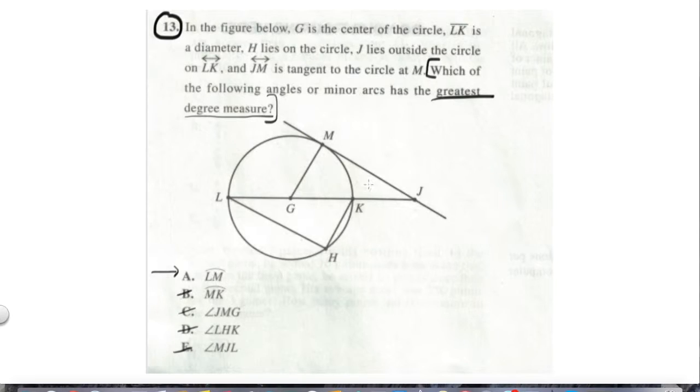Let's see what we can learn, though, about this question. This is the real key: JM is tangent, which means this is 90 degrees. It only touches at one point. That makes the angle between the radius GM and the line JM a 90 degree angle. It's the definition of tangent. So then we know some things.